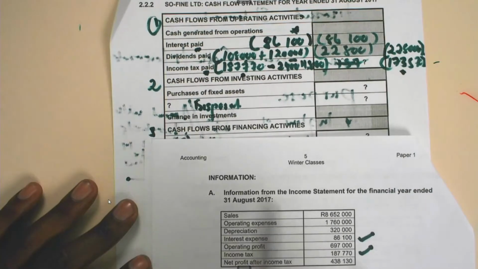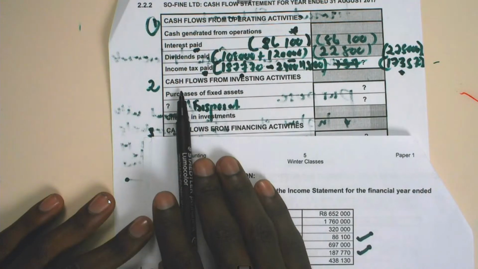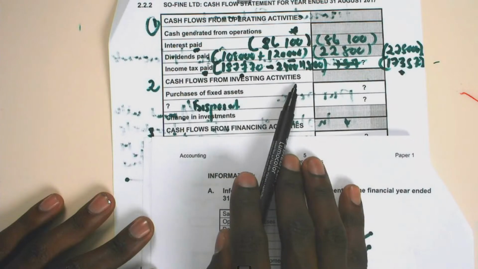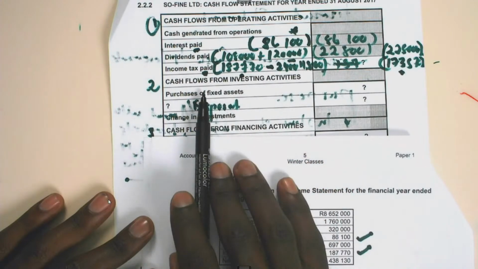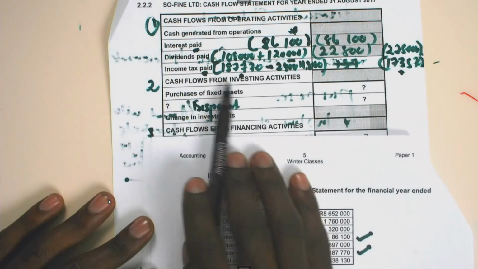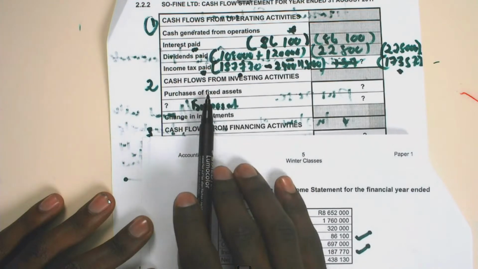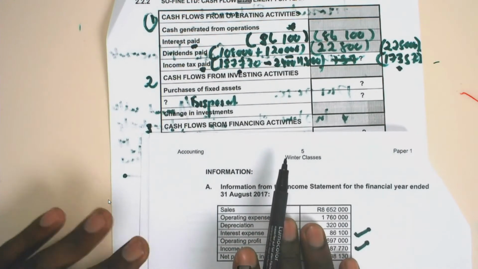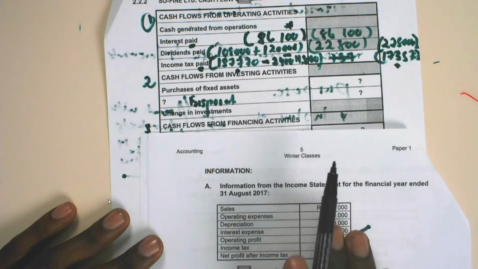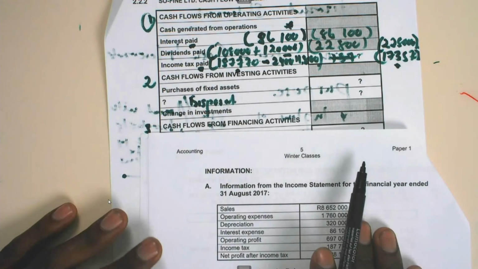Now, on the second part of the cash flow, we need to calculate the cash flow from investing activities. In this part, first of all, we need to calculate the purchases of fixed asset. We have two ways to calculate the purchases of fixed asset. The first way will be the formula. The formula goes like this.